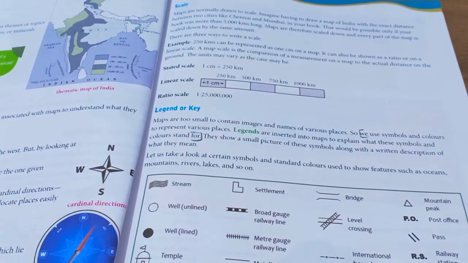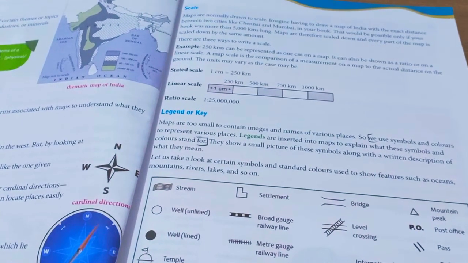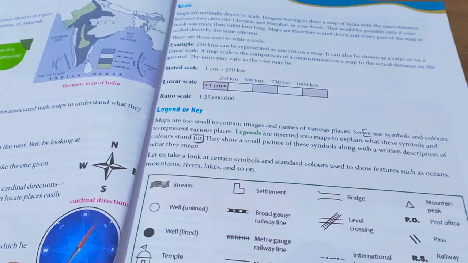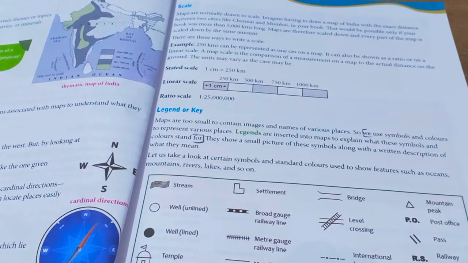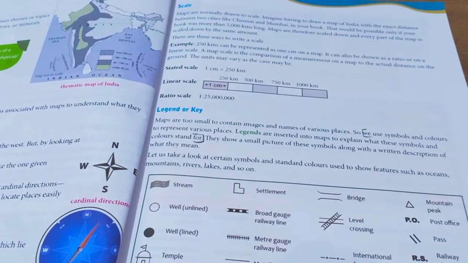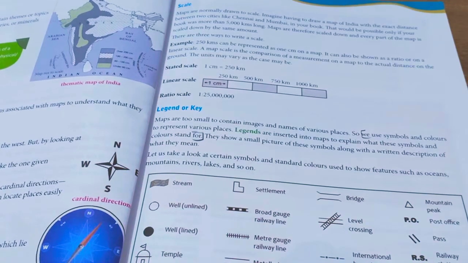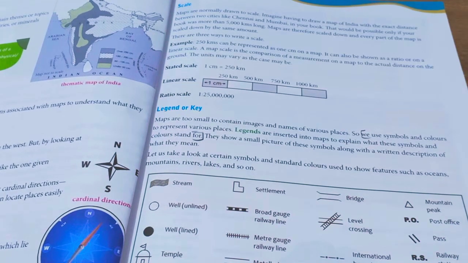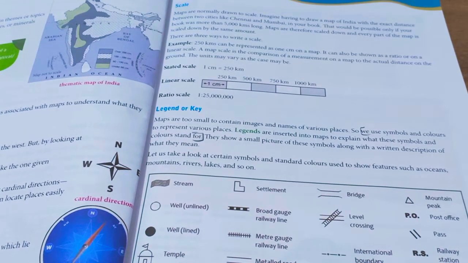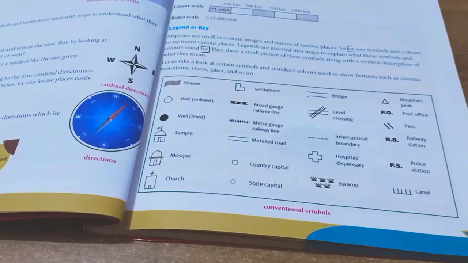Maps are too small to contain images and names of various places, so we use symbols and colors to represent various places. Legends are inserted into maps to explain what these symbols and colors stand for. They show a small picture of the symbols along with a written description of what they mean. Let us take a look at certain symbols and standard colors to show features such as oceans, mountains, rivers, lakes, and so on. So this is a chart.